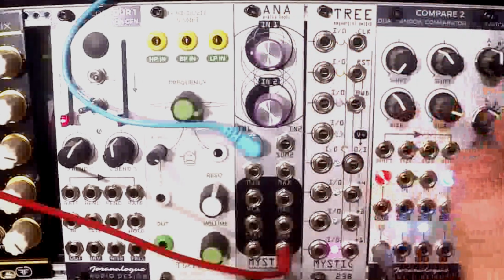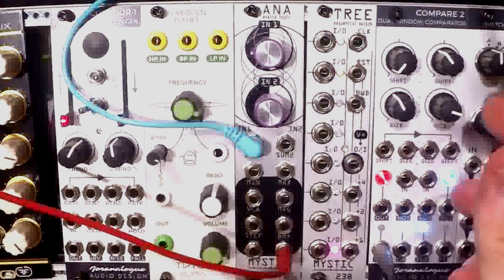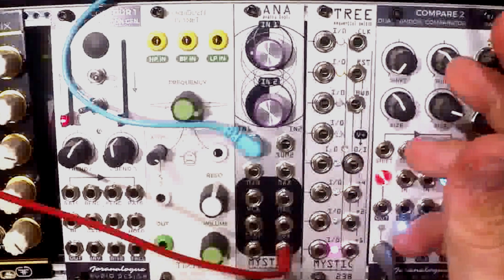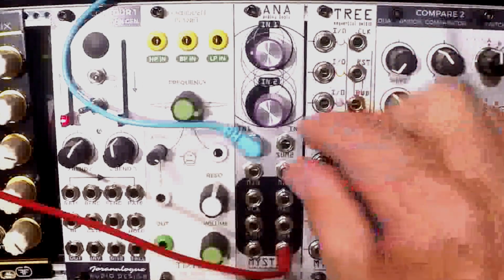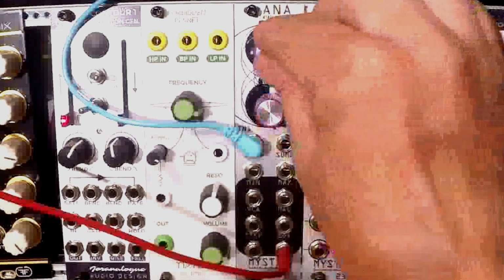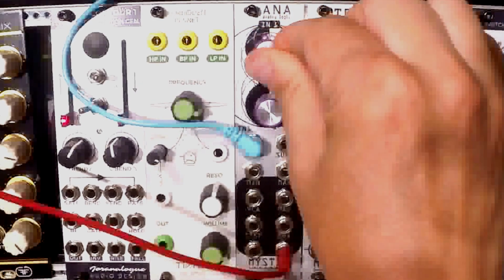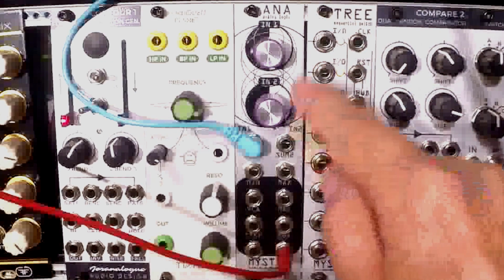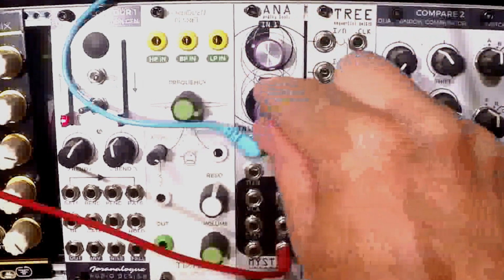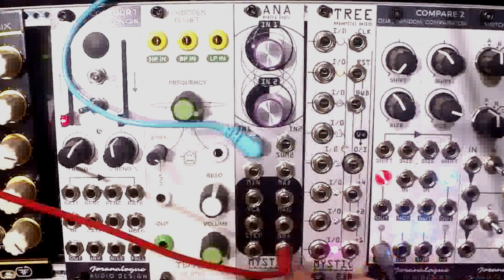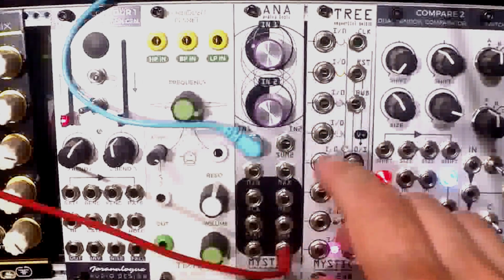Oh my god. I mean, can you hear that? It's like a half-finished piece. And I'm only using one input here. And we are only exploring the box out, nothing else.